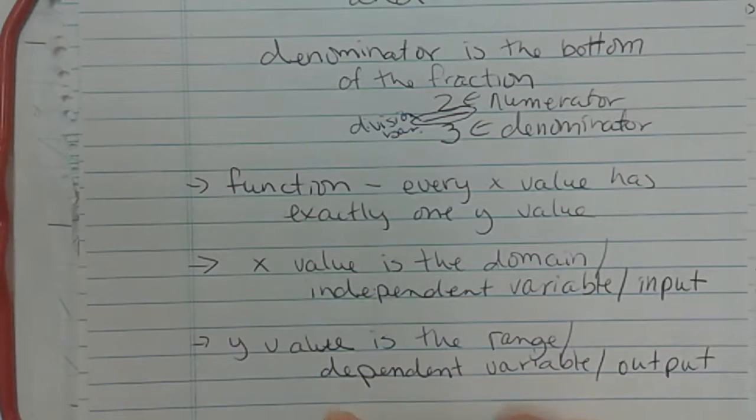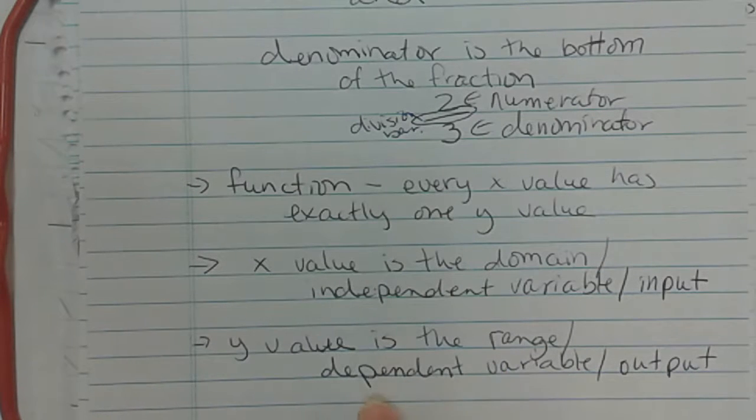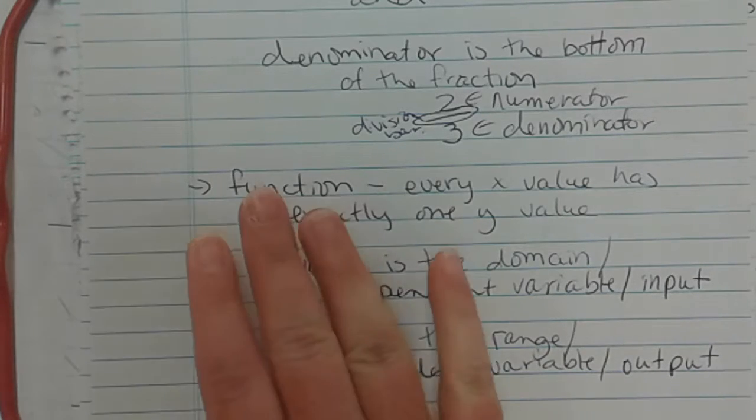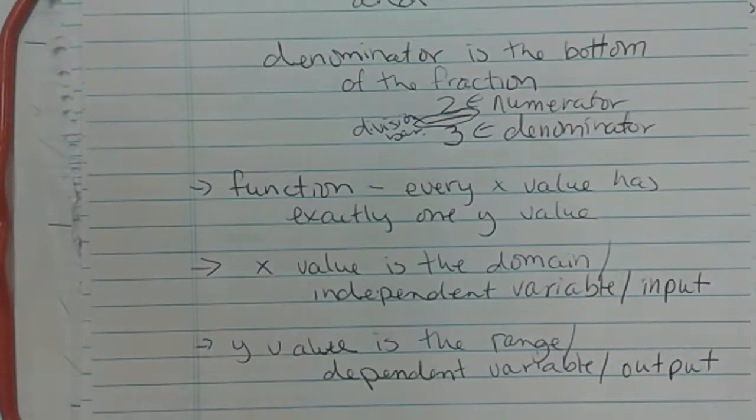The y value is the range. It is the dependent variable. It is the output. It is what's coming out. And we're going to get into some examples later on. So if you guys at all need to pause this video to write down these terms, which you need to have in your notes, please do so.